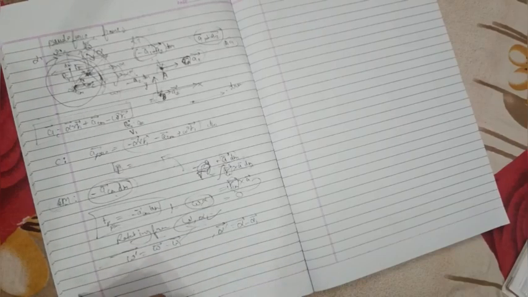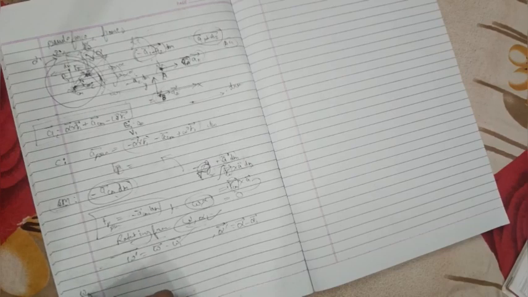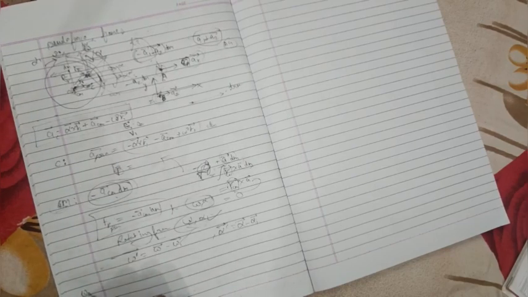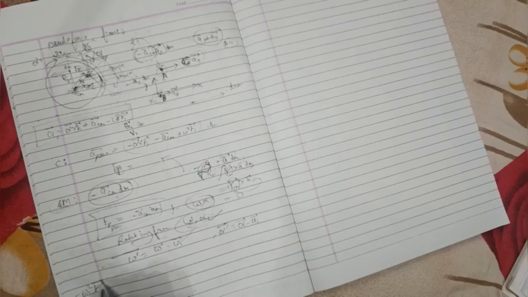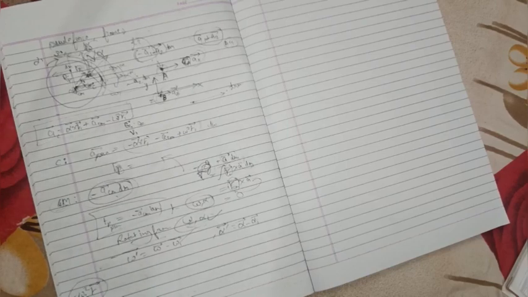And because we are taking a rotating frame, at any distance r from the origin of that frame there would be some omega square r centripetal acceleration.